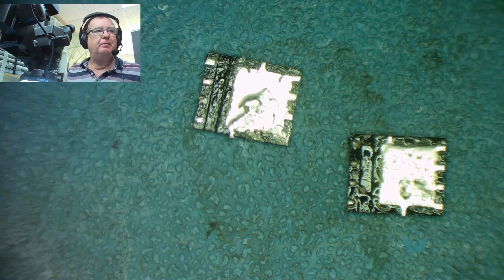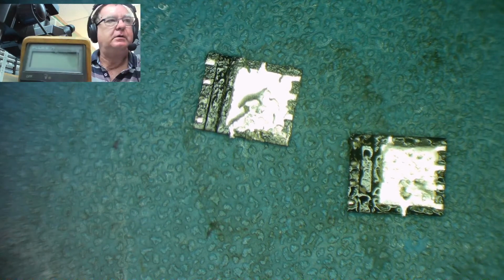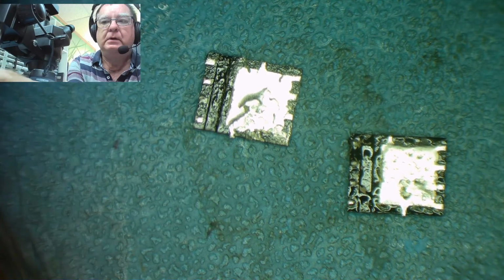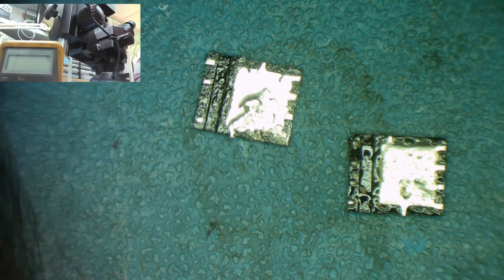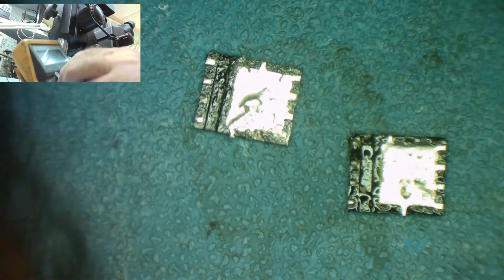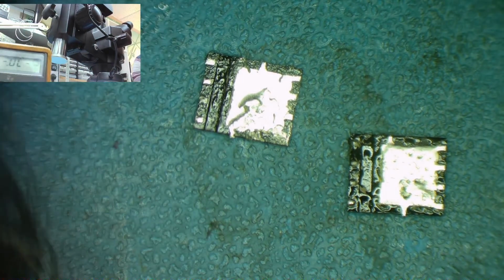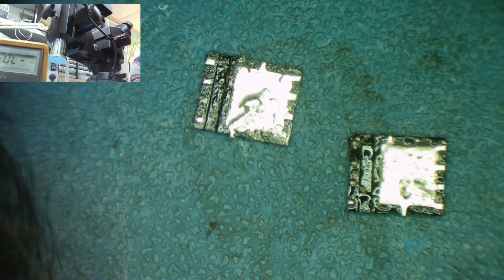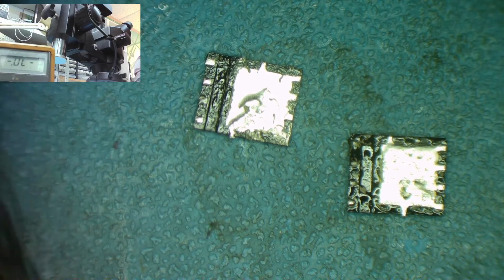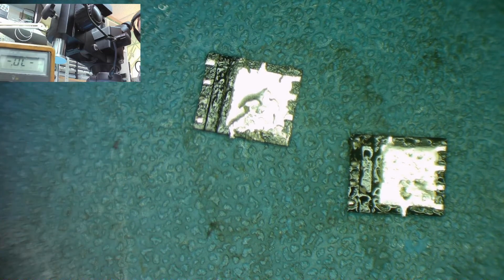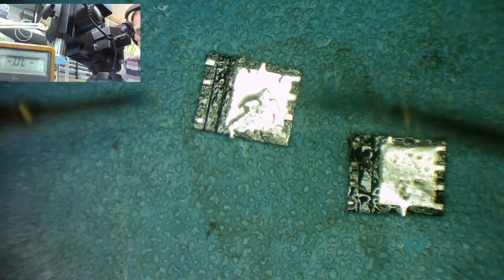Okay, so here's our other two MOSFETs. You'll be wanting to see this again, I'm sure. Let's see if I just turn the camera a little bit. There you go, that's a bit easier. Set to diode mode again. Okay, there we have. So let's see what these do.